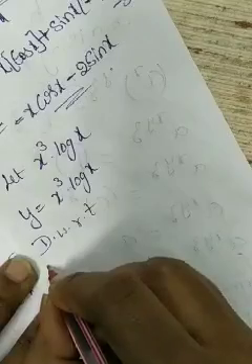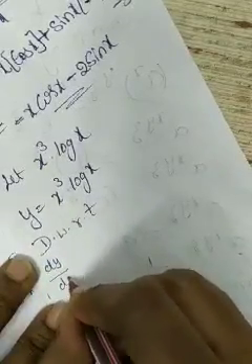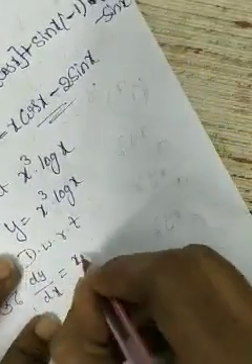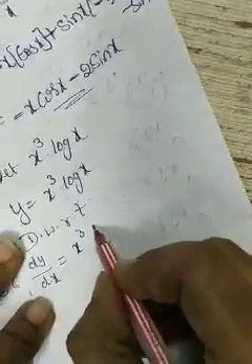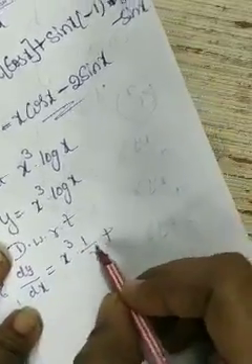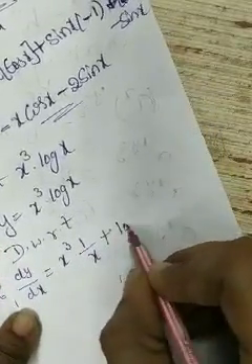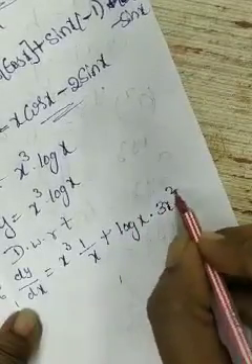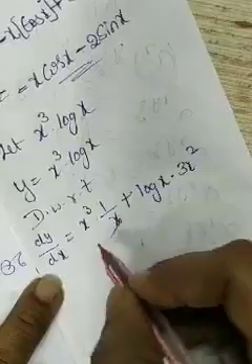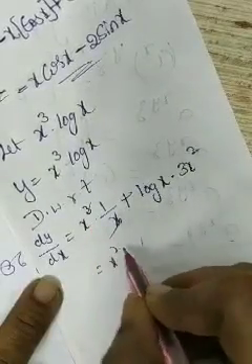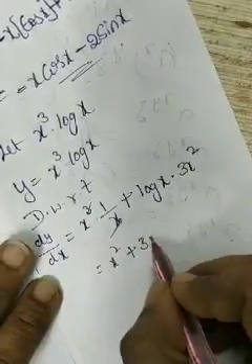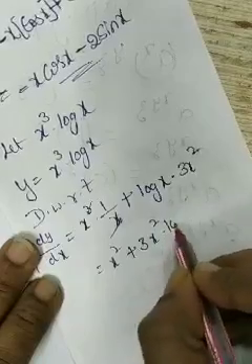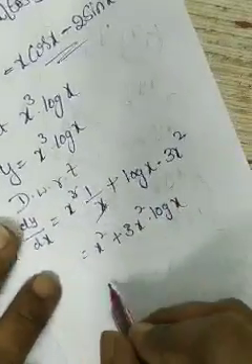So dy by dx is equal to, keep the x cube as it is, log x derivative is 1 by x, plus now keep the log x as it is, x cube derivative is 3x square, which gets cancelled, x square plus 3x square into log x.